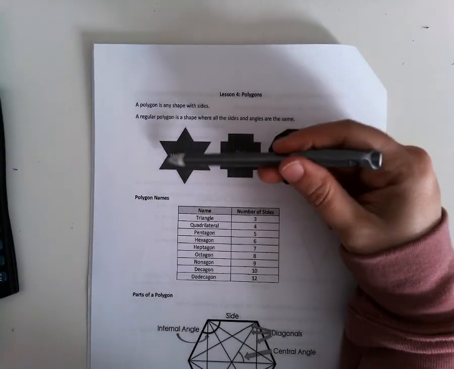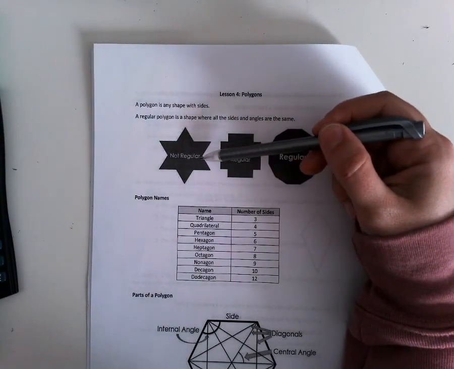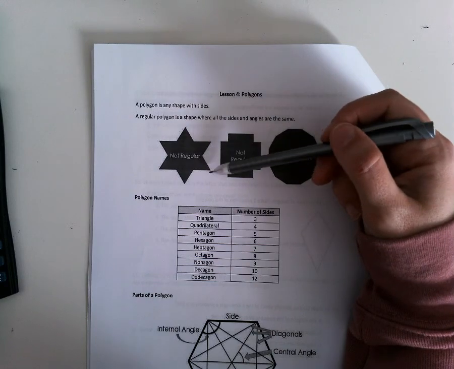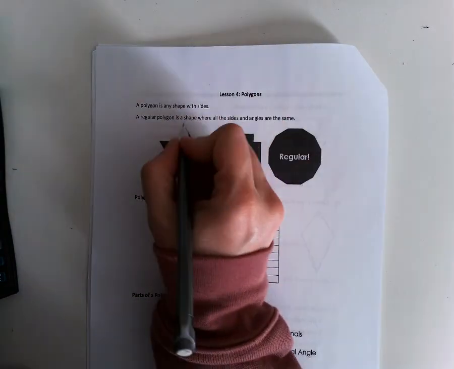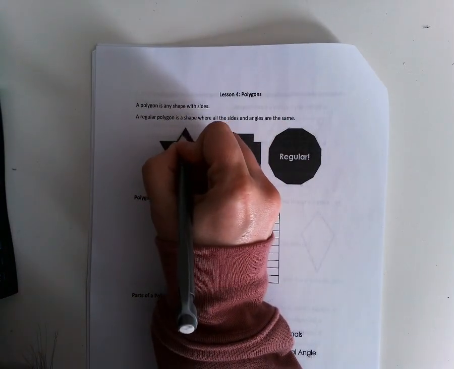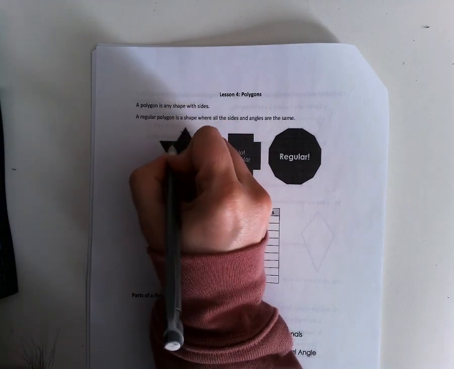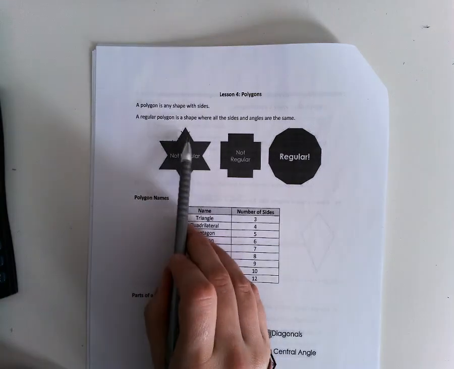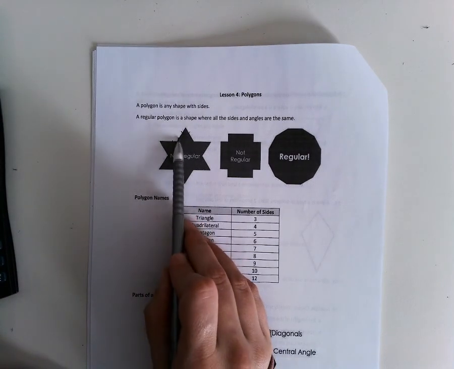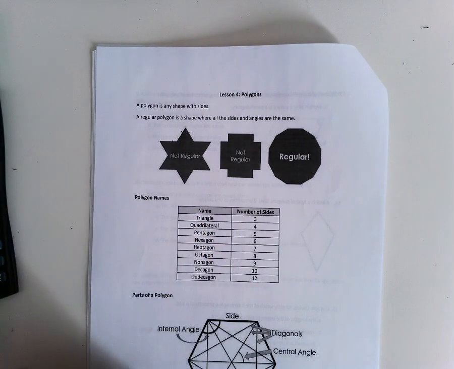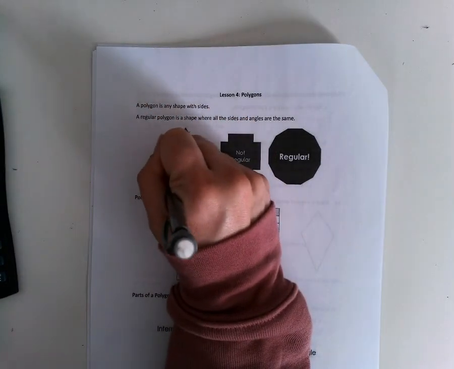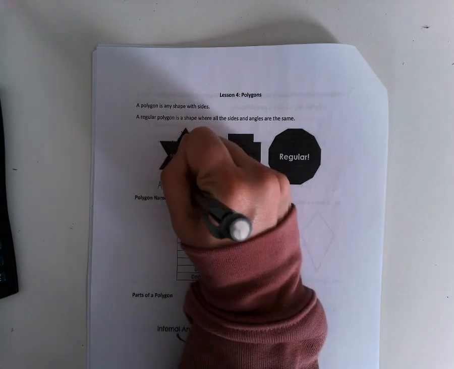So this shape here is not a regular polygon because the angles inside of it are different. At first glance, it looks like the sides might all be the same length, but if you look at the angles in here, you've got acute angles here, whereas you have some obtuse angles here. So this angle looks like it's less than 90, and this looks like it's greater than 90. So this is not regular because the angles are not equal.